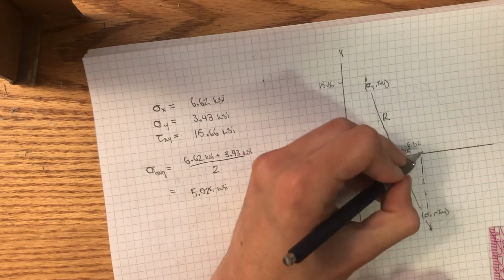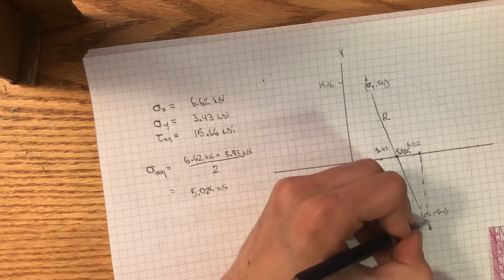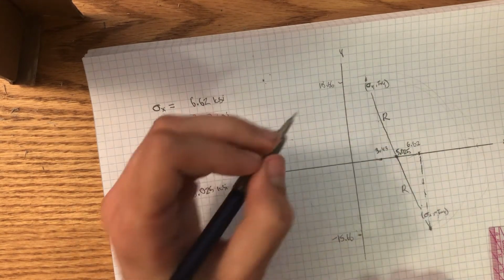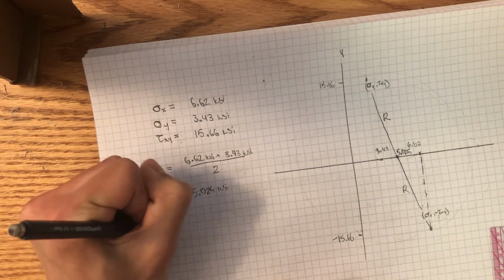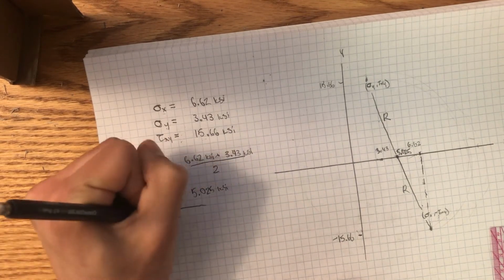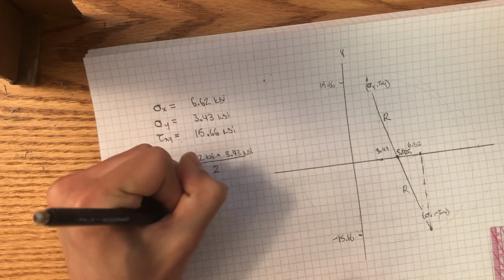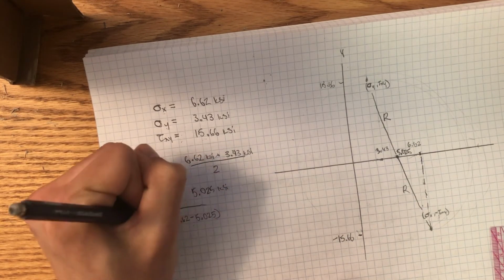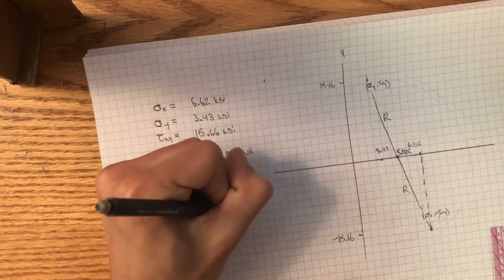So basically this side of the triangle is the difference between these 2 points, and this side of the triangle is tau. So r is equal to the square root of 6.62 minus 5.025 squared plus 15.66 squared.